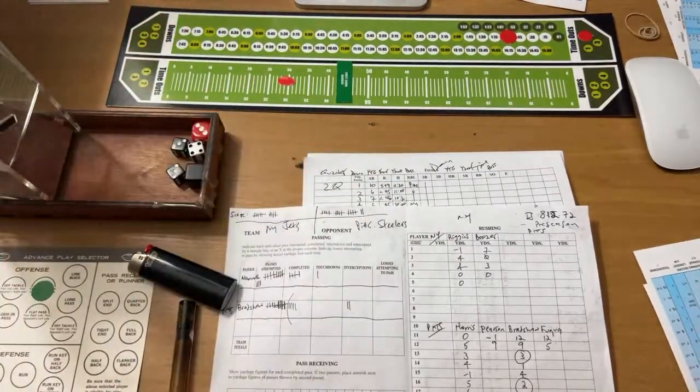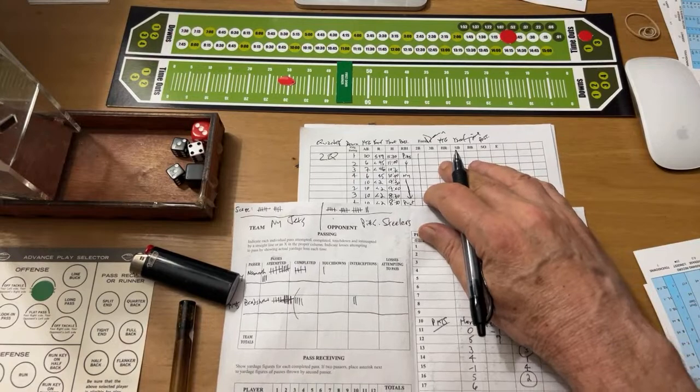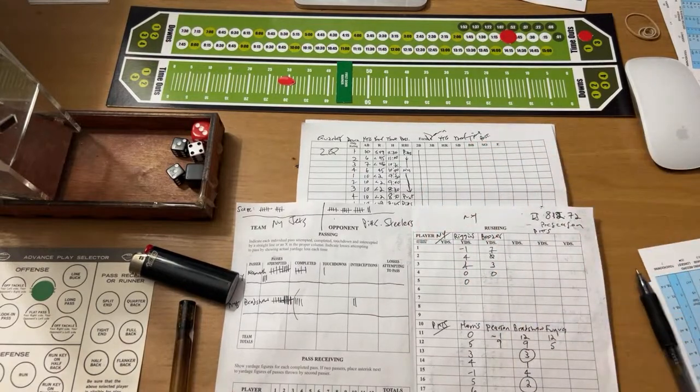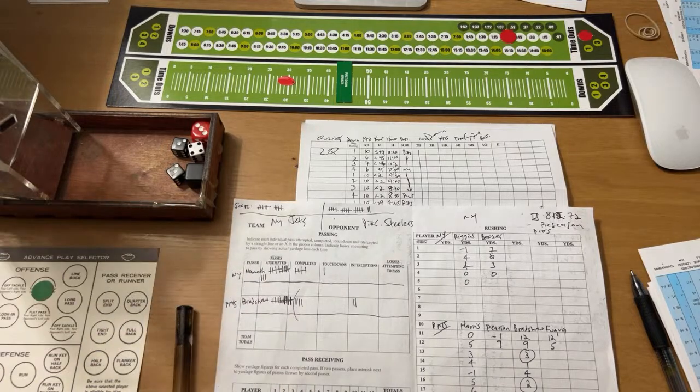Don't forget we're going to have halftime festivities. And I'll be back in just a few minutes. This is the Strat-O-Matic Sports Network. I'll be right back.